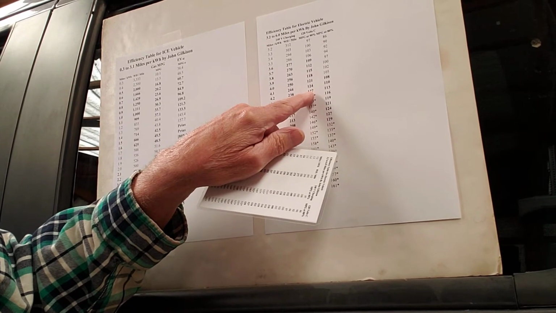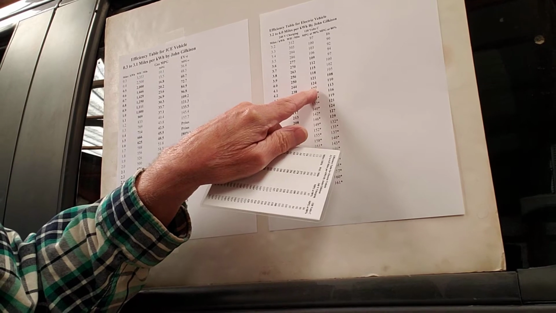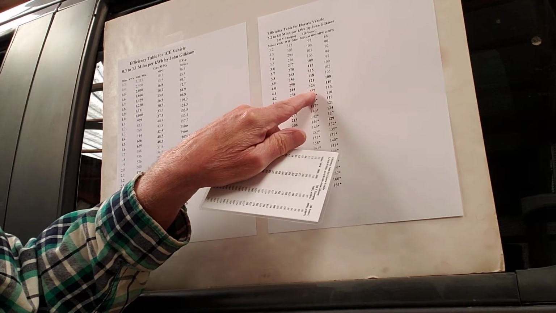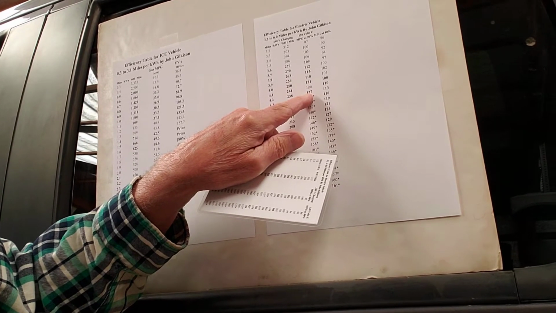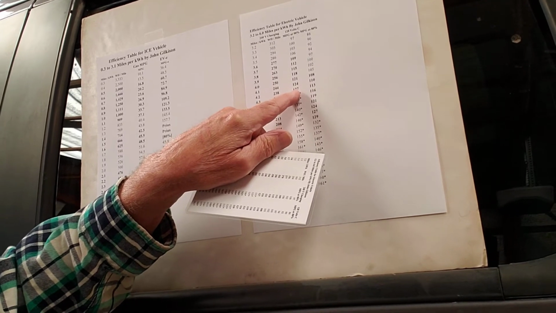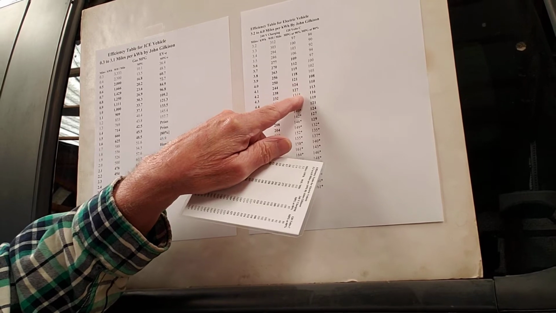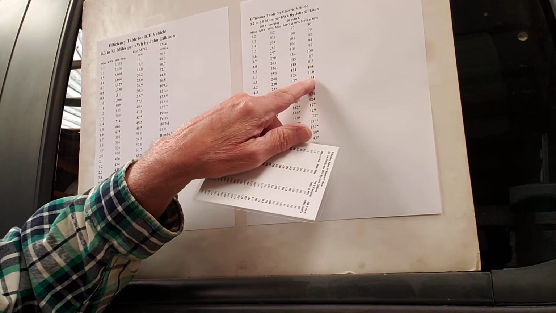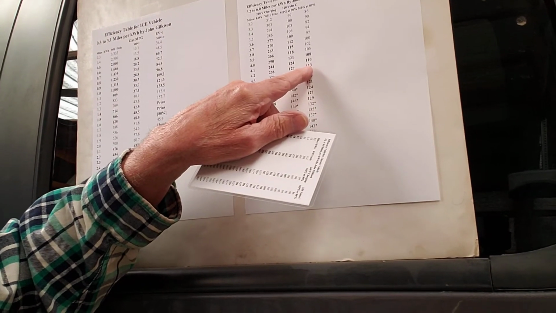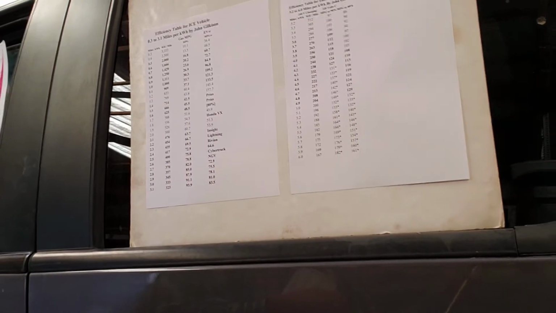And at 90% charging efficiency, I'm getting 127 miles per gallon. And if I'm using 120 volts and I'm only at 80% charging efficiency, I'm getting 113 miles per gallon.